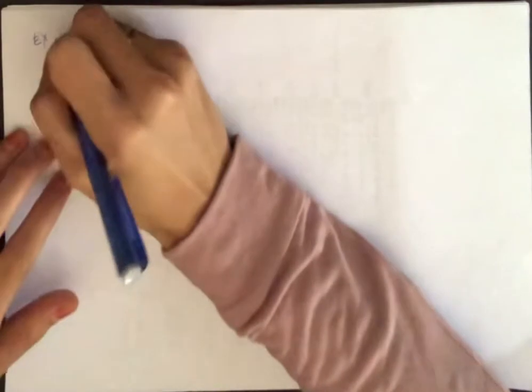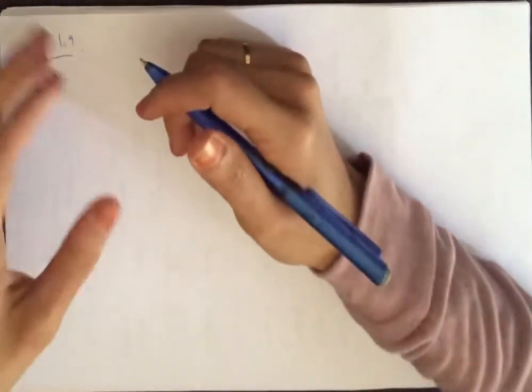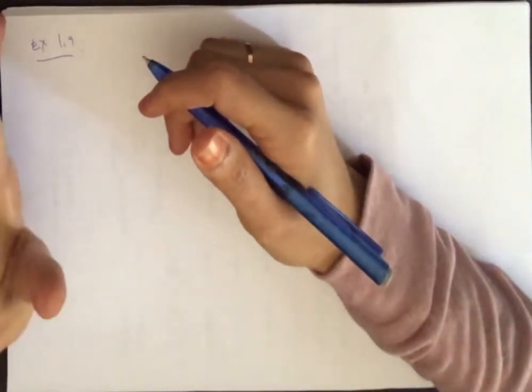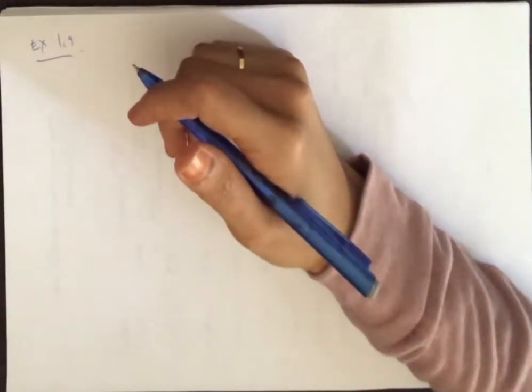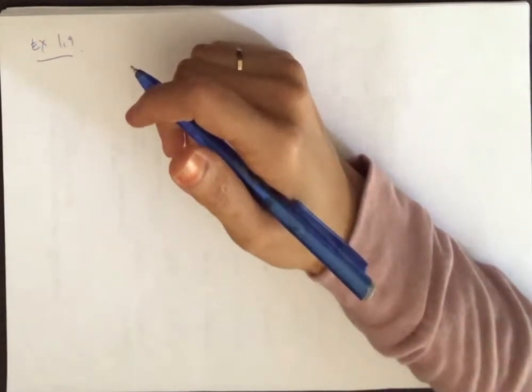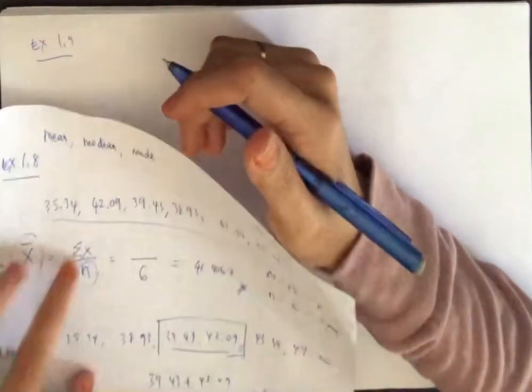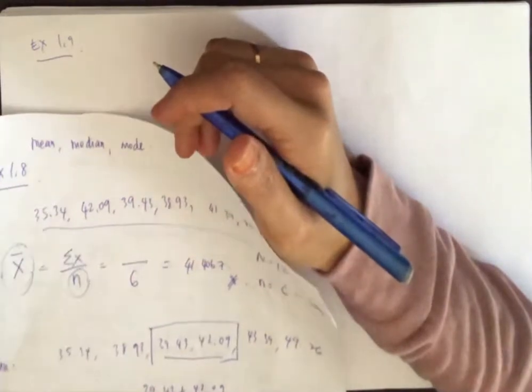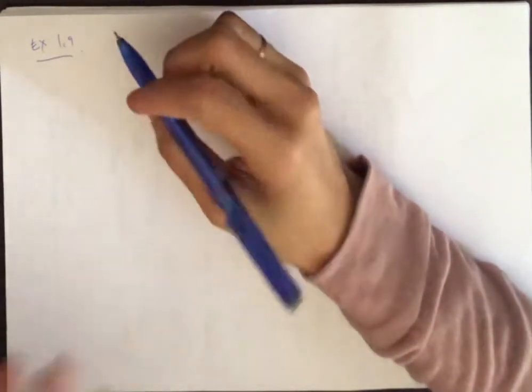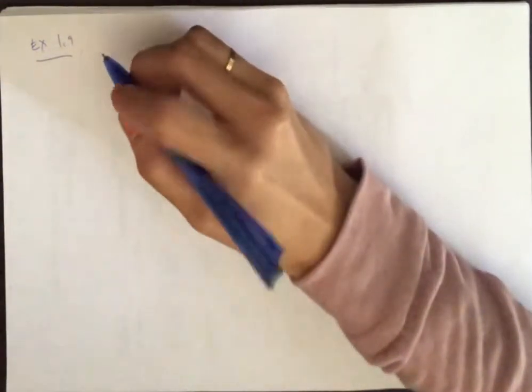Hi, okay class, so we continue with the next example, example 1.9. You may refer to your notes, page 21. This example is the same example as the previous one, the phone bill, the phone bill for 6 months. So you may refer to that question. The data will be the same data.